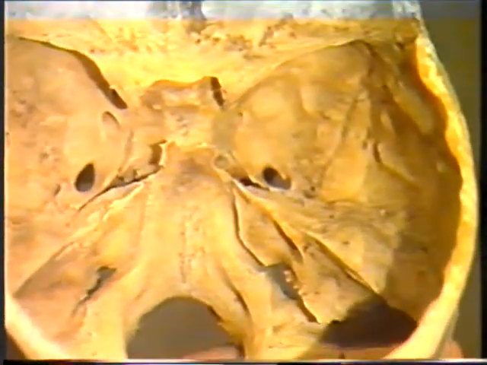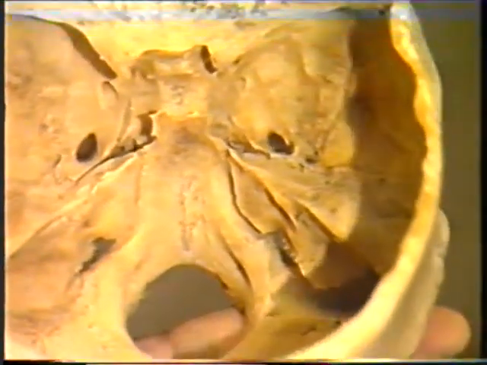The medial end of the lesser wing of the sphenoid projects as the anterior clinoid process, which gives attachment to the free edge of the tentorium cerebelli. Inside the body of the sphenoid, there is a sphenoidal air sinus, and on its side there is the groove for the internal carotid artery.